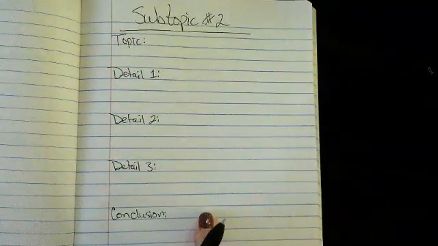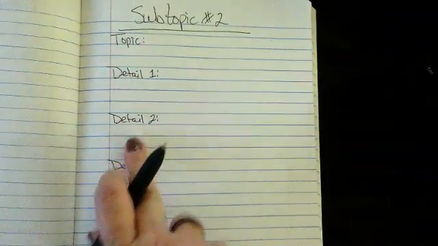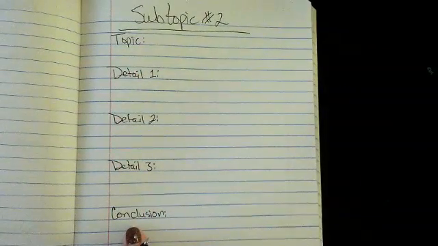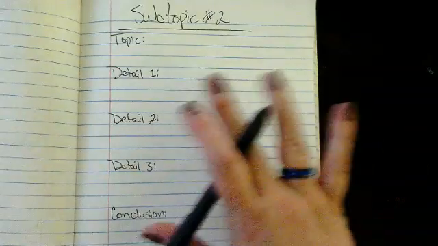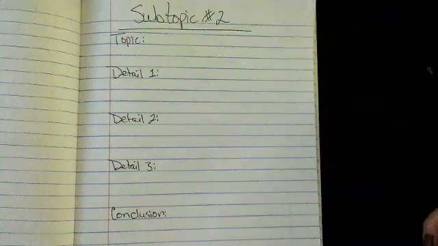So all in all, at the very minimum, you should have 5 sentences: a topic sentence, 3 detail sentences, and a conclusion. Some of us might want to add in a few extra details, and that's fine, as long as they are all about subtopic number 2.